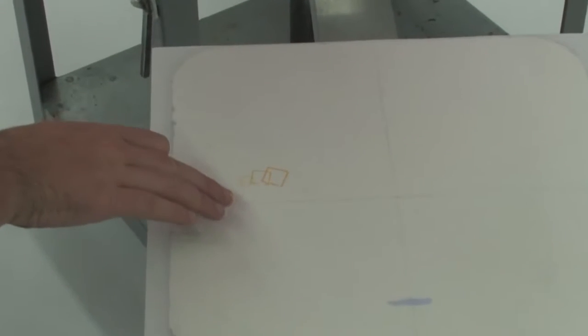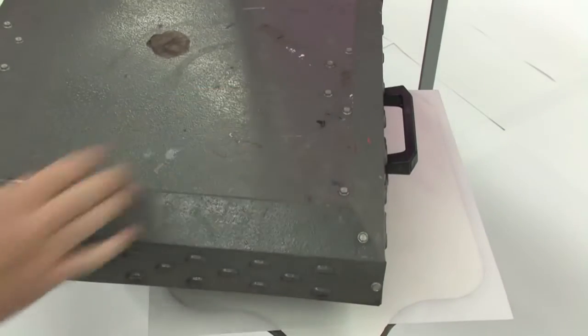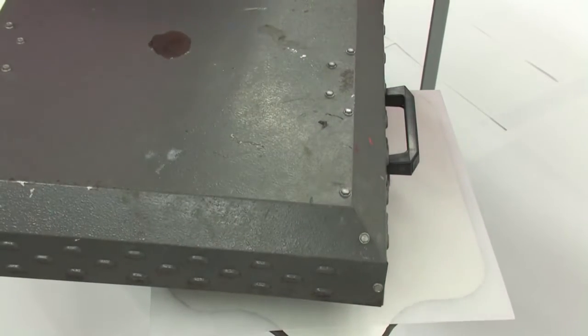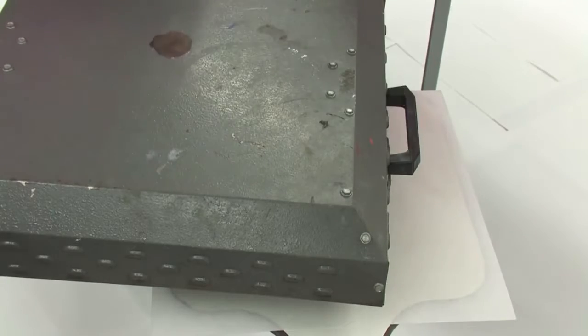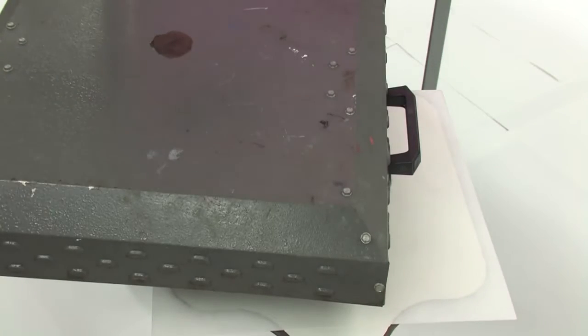We lift the screen to check our quality. At this point, we still need to print one more color. We do not, however, want the wet ink to transfer from the shirt onto our other screen. In this case, we will move it under our flash curing unit. The unit uses heat to dry the ink so that we can print our next color.